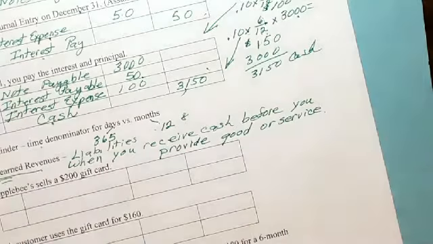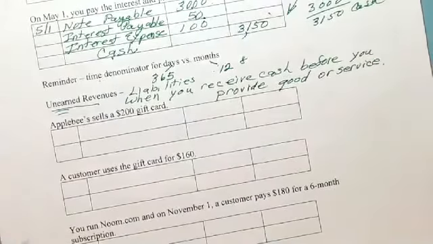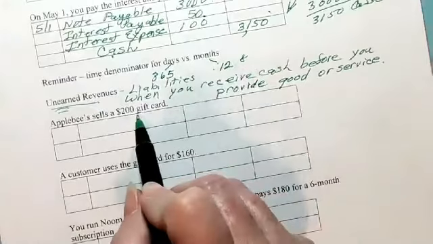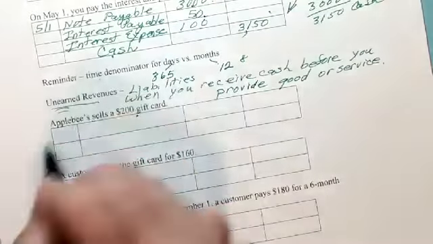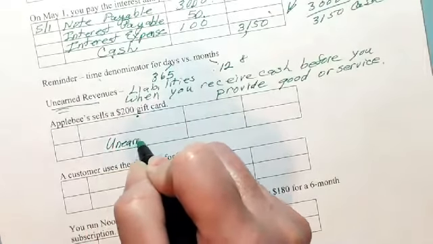So if you're a kitchen remodeler and somebody gives you $2,000 to remodel their kitchen and schedule it for 2 months down the road, that $2,000 is not revenue until you actually go in there and put in their kitchen. One you probably don't think about are gift cards. If Applebee sells a $200 gift card, they're not really doing anything. They're promising to feed you sometime in the future. So when they sell that gift card, that's not revenue yet. When they sell that, that goes into unearned revenue, which remember is a liability.